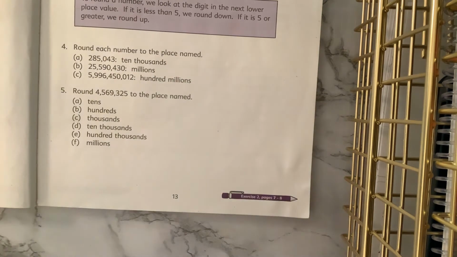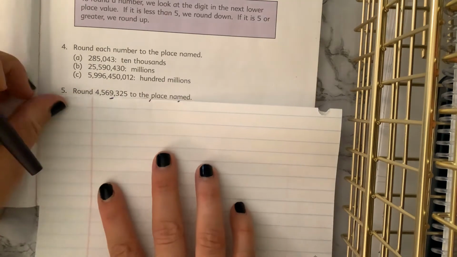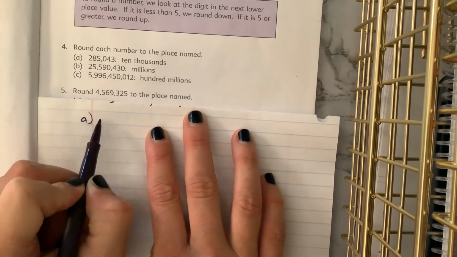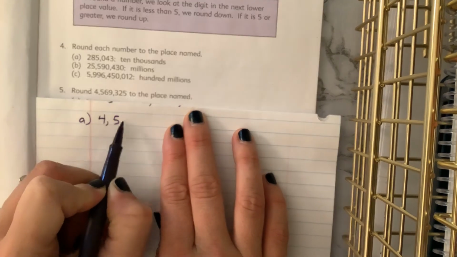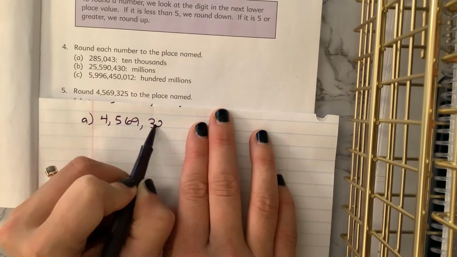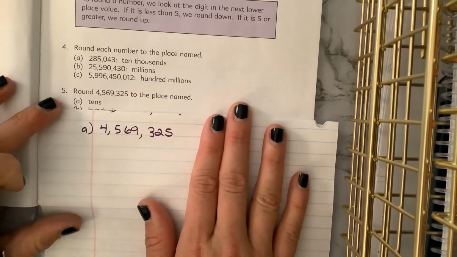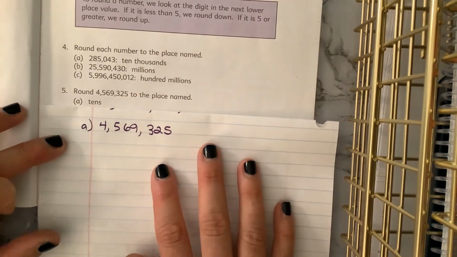Okay, number 5 is going to be using the same starting number, and we're going to be rounding to different place values. So every part of number 5 is going to be rounding this number, 4,569,325. So first we're asked to round to the tens place.